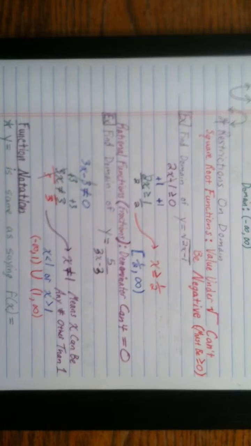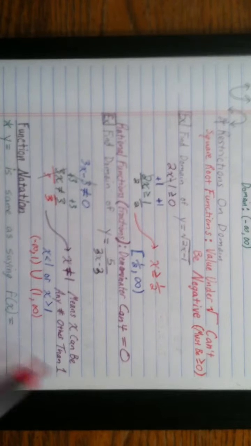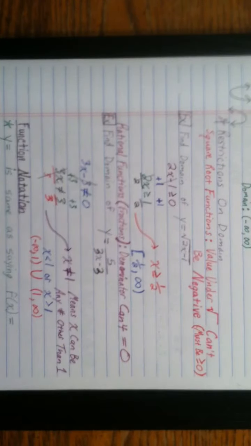And that is how we find our domains if we were just given equations. Basic equations up here don't have restrictions. Square roots and rational functions, fractions, have certain restrictions we have to keep in mind. And in the next part of the 4.5 section notes, we'll take a look at function notation.